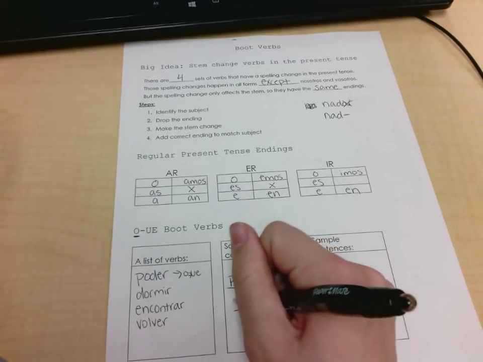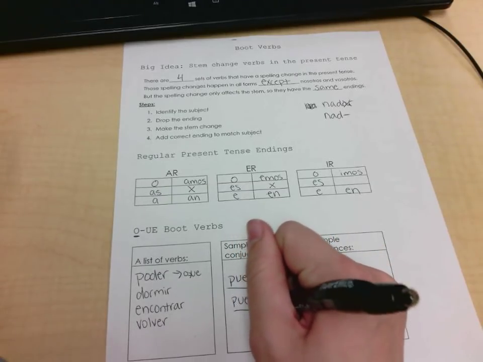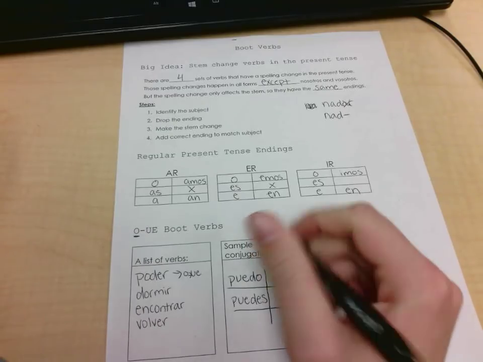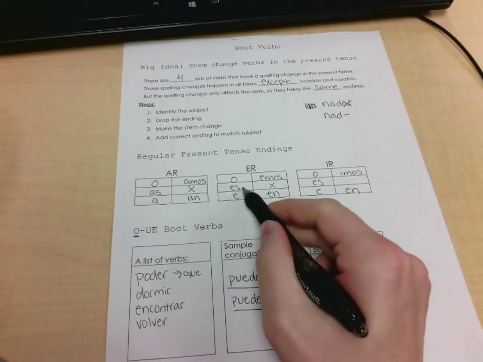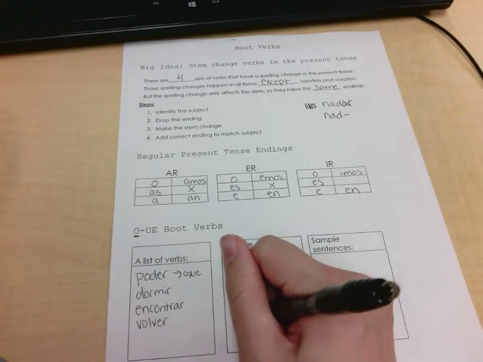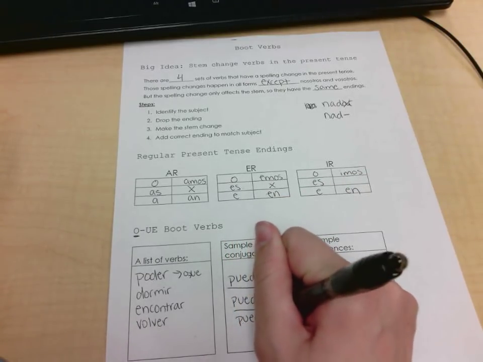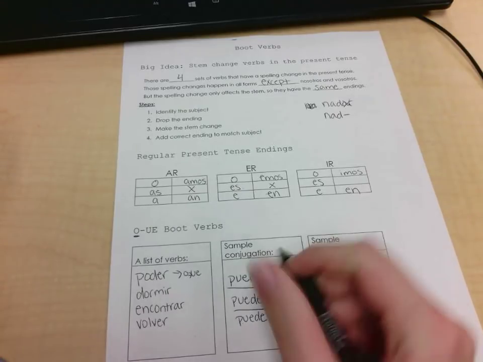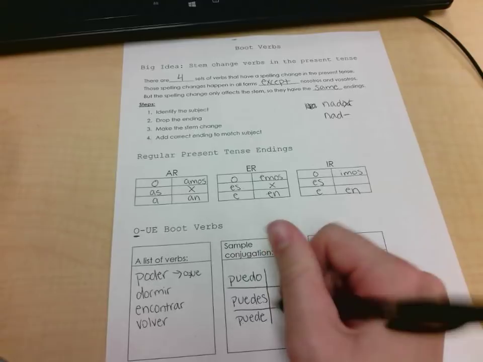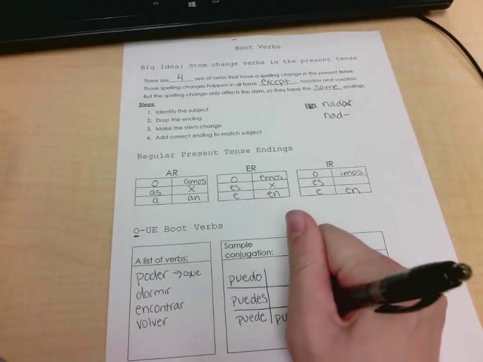Alright, going on, we have puedes, because it's an ER verb, so I'm looking in my ER verb endings. Next we have puede. Now I'm going to finish off our boot, because our boot goes right over here to the ellos, ellas, and ustedes form.